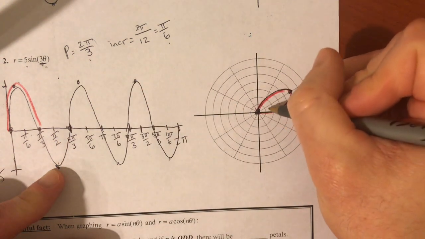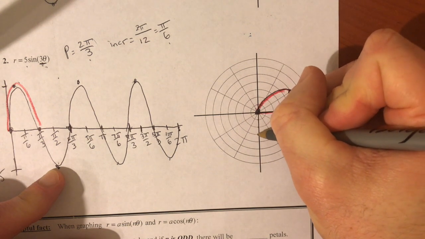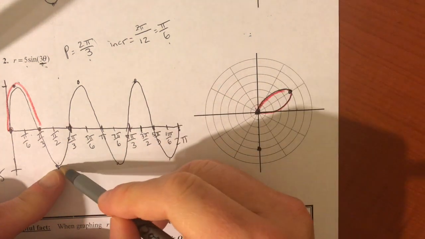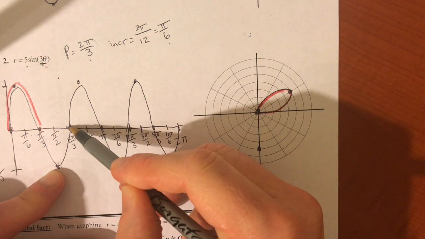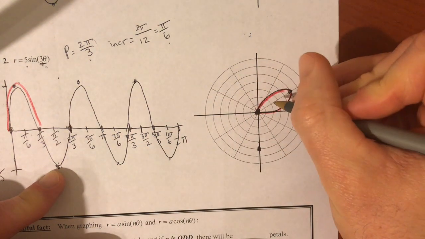All right, well, now at pi over 2, r is -5. So pi over 2 is right here, but -5 means 5 units behind that, or backwards. It's going to put you down there. That's different than the last one. And then r is 0 again at 2 pi over 3. So we're back to the origin.